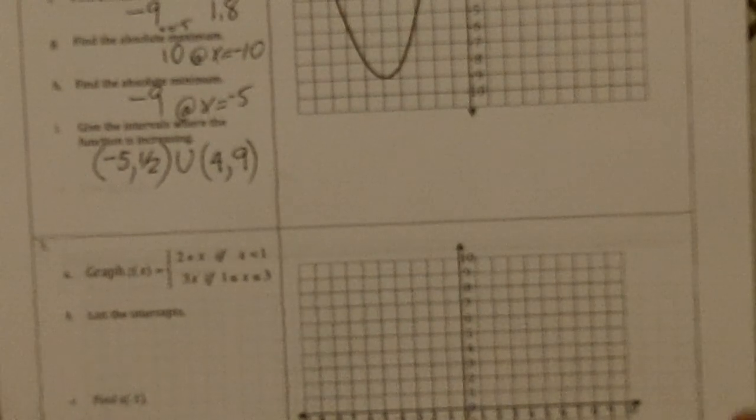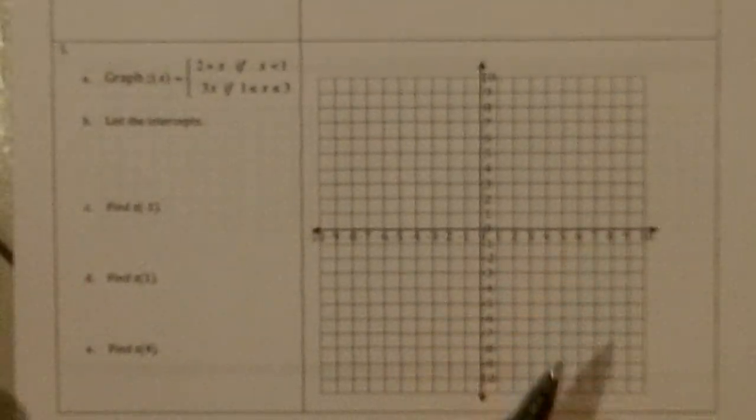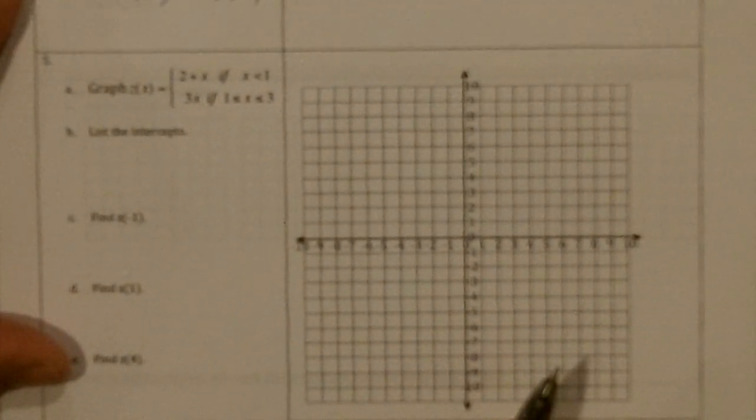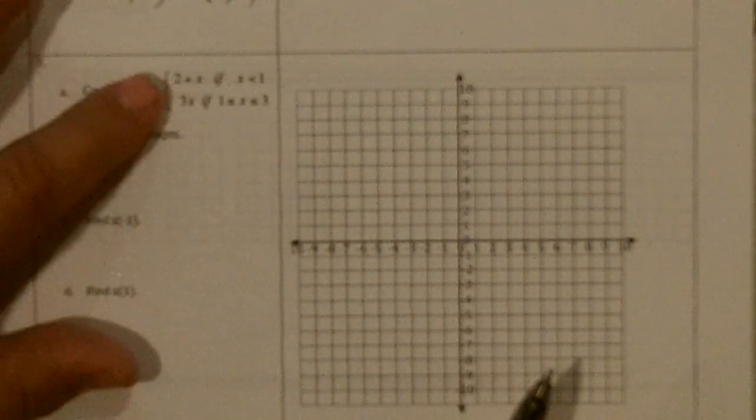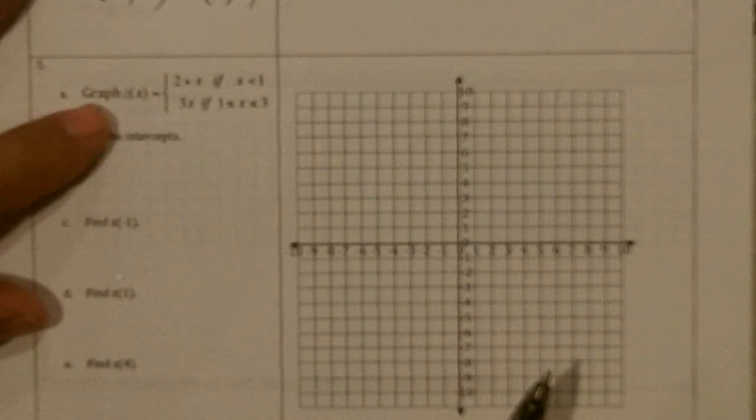Intervals of increasing. Okay, now we have to graph a piecewise defined function.